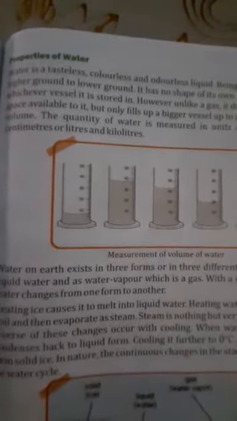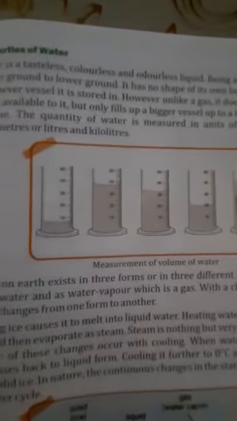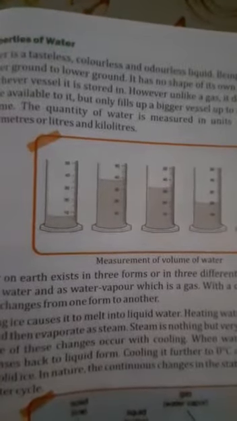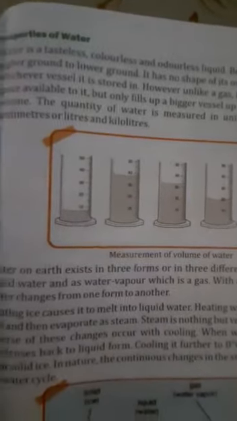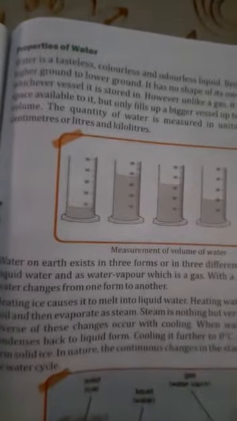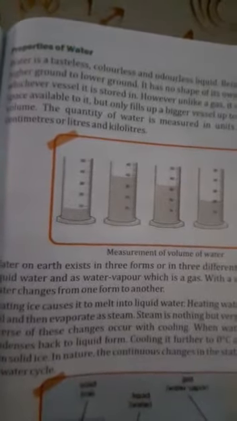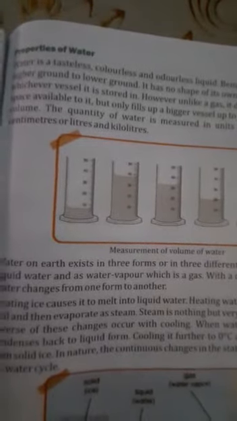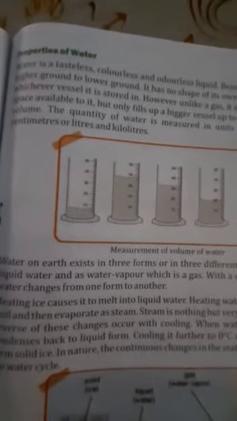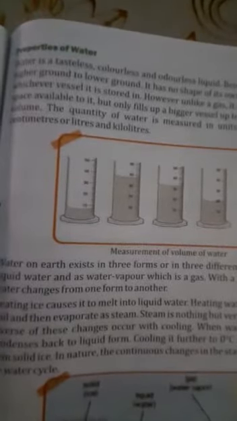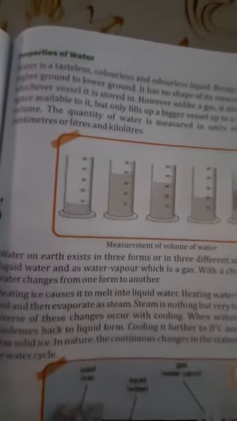However, children, air, a gas, takes up all the space available, but water does not take up all the spaces available. Whether the vessel is bigger or smaller, water takes its space, its volume.